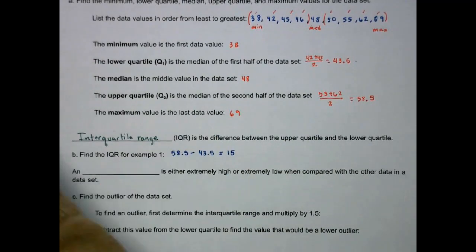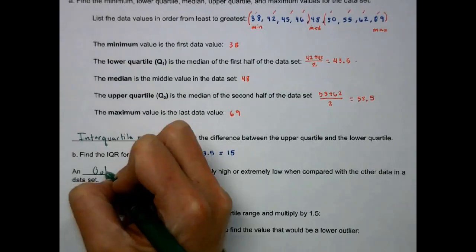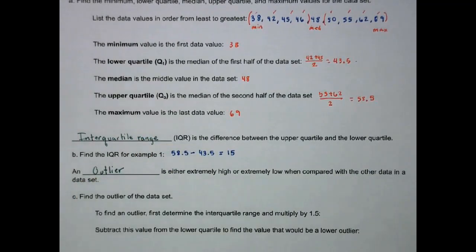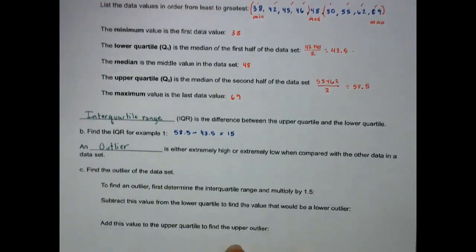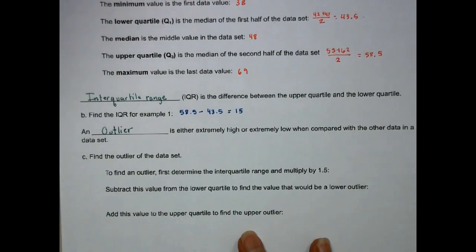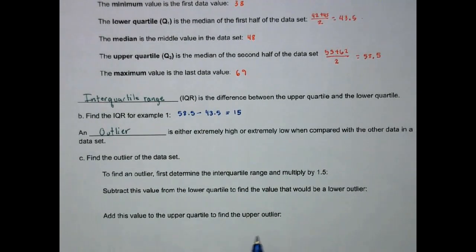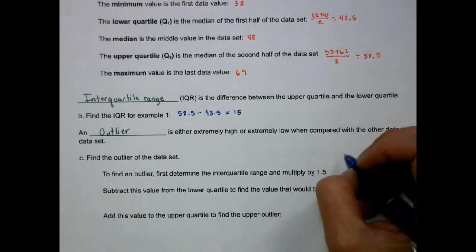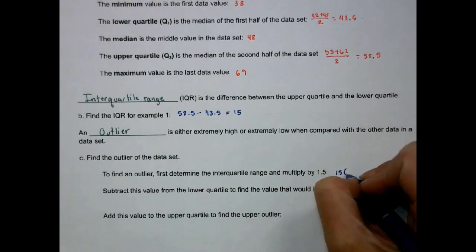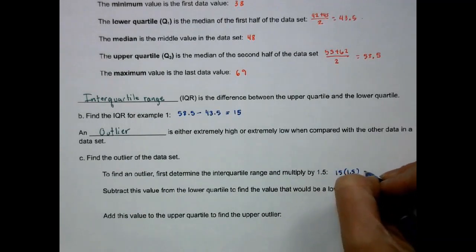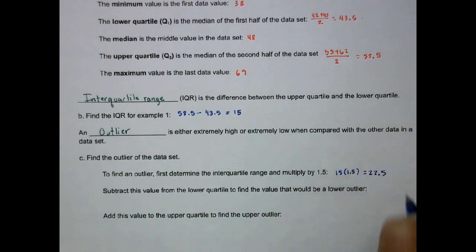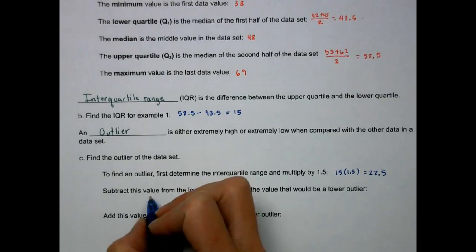Okay. An outlier is either extremely high or extremely low compared to the rest of the data. There is a nice numerical way to find this. We're going to take the interquartile range and multiply by 1.5. So we're going to take 15, multiply that by 1.5, which gets us 22.5. And then we're going to subtract that value from the lower quartile. That's our lower boundary for the outlier.